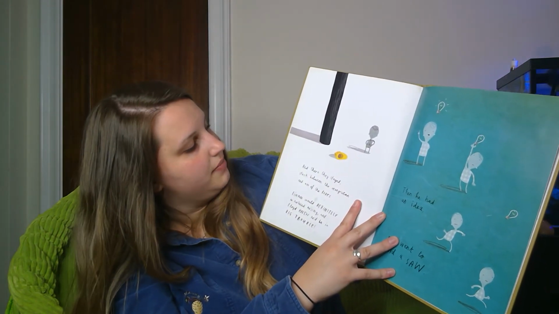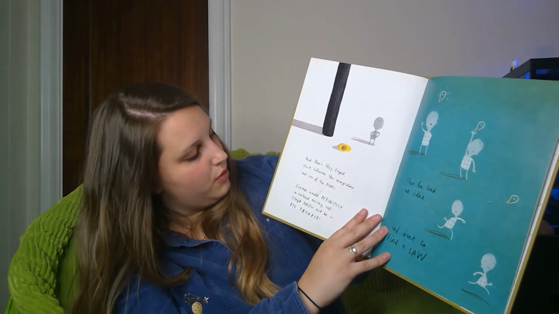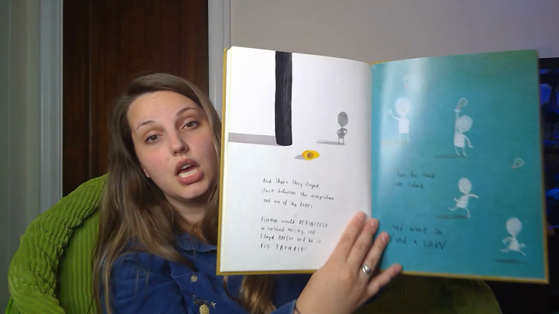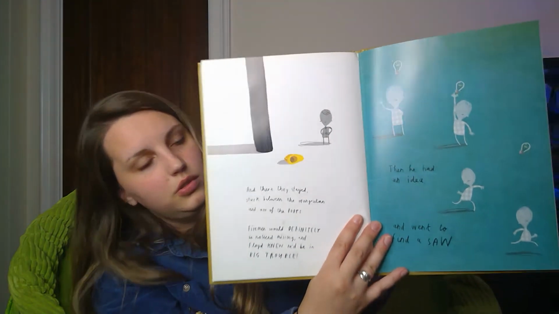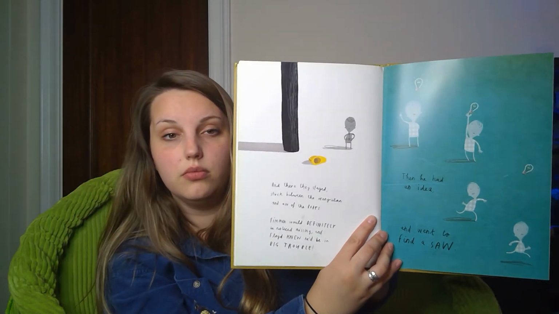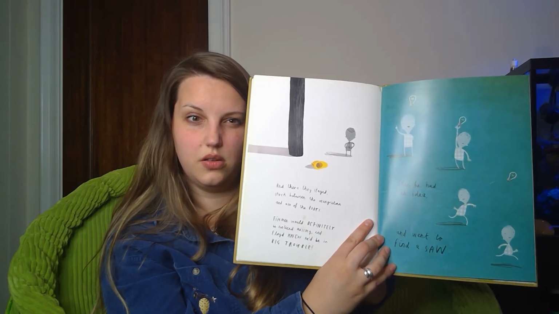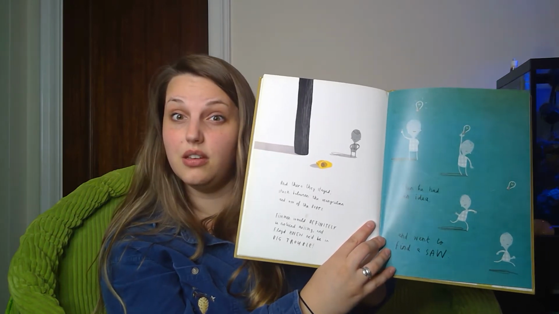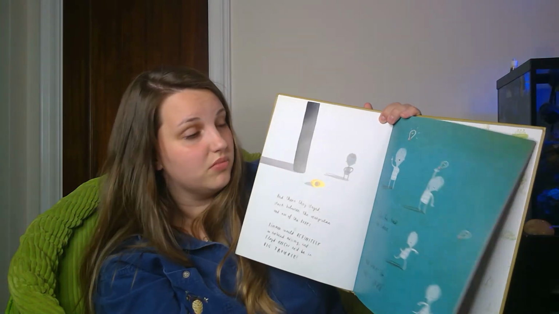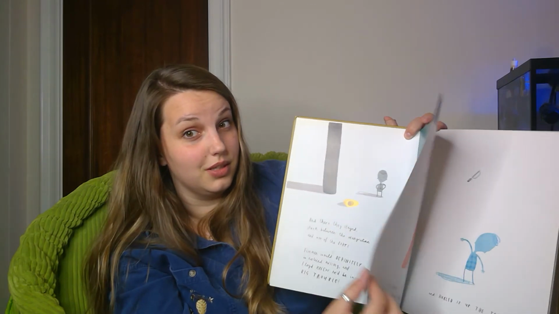And there they stayed, stuck between the orangutan and one of the boats. Firemen would definitely be noticed missing, and Floyd knew he'd be in big trouble. Then he had an idea and went to find a saw. Oh, what is he going to do with the saw, you think? Maybe cut down the tree. Let's find out. Or maybe, that's what I'm thinking too.